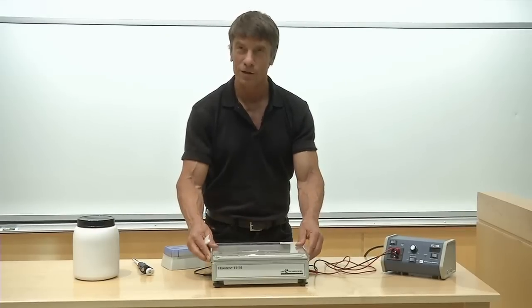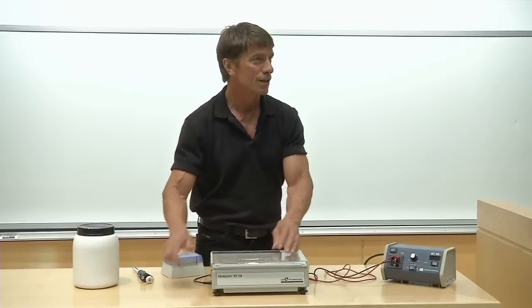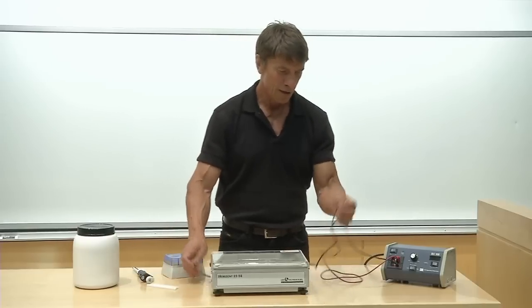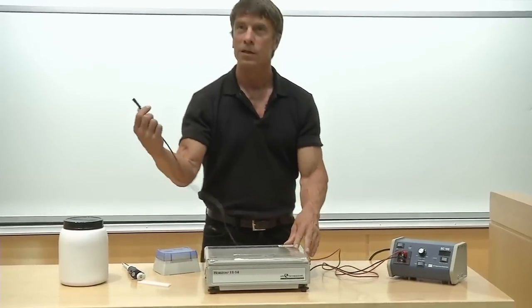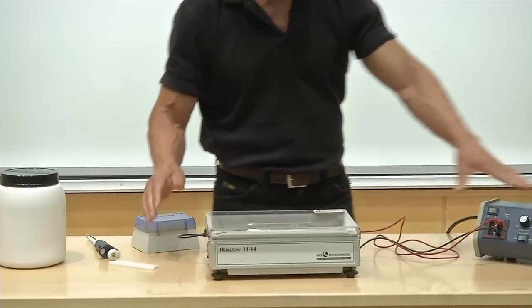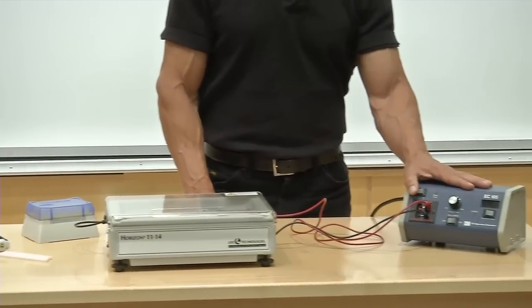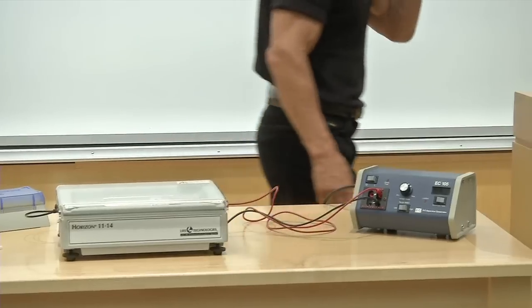And the lid is closed, so you can't put your fingers into it once electricity is being applied. A positive electrode is applied to one side, a negative electrode to another side through a power source, which you can regulate both the wattage and the current.